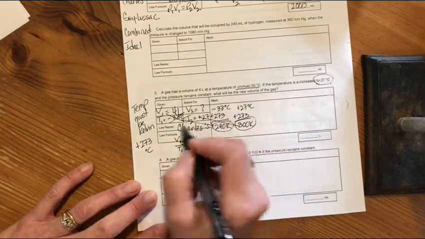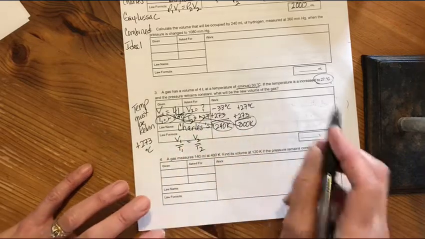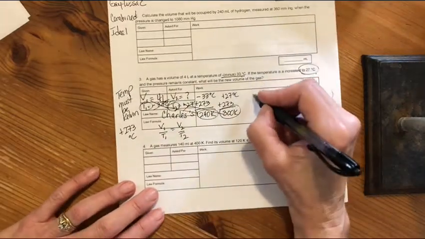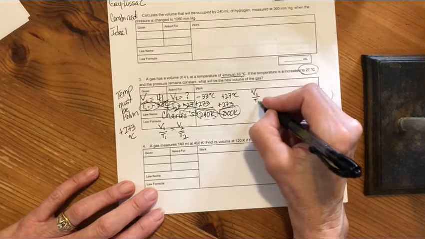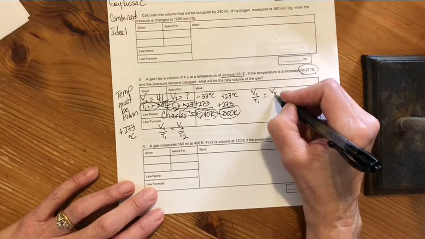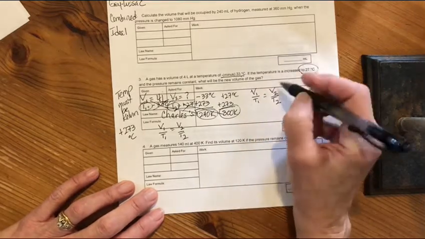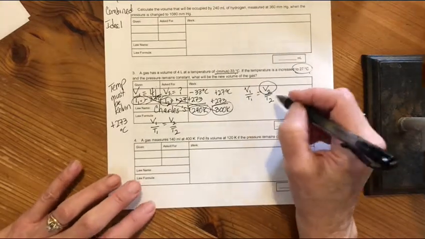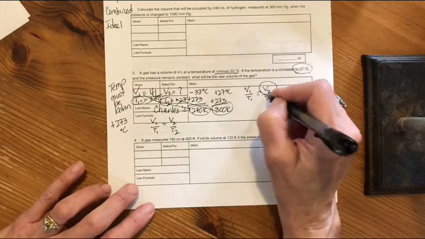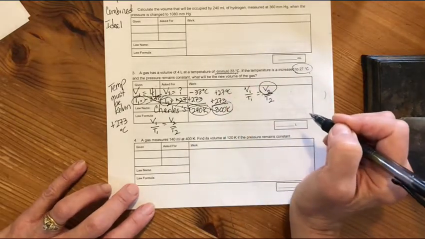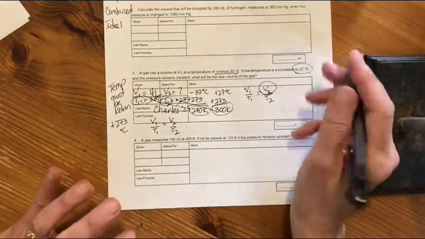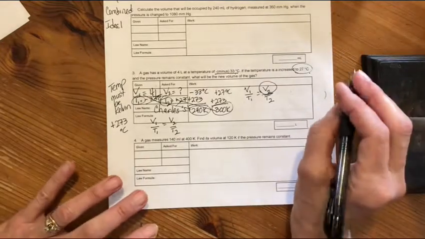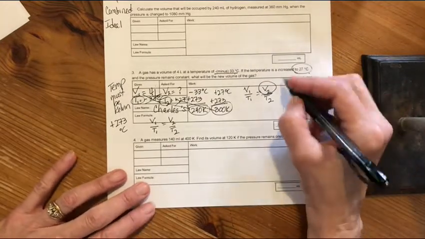That's T2. This way I make sure that I don't use the wrong number. So again, write the formula, circle the variable that you need to solve for, and then do what you have to. If something's in the denominator, you have to multiply both sides by that to get it out of the denominator and to get V2 isolated.